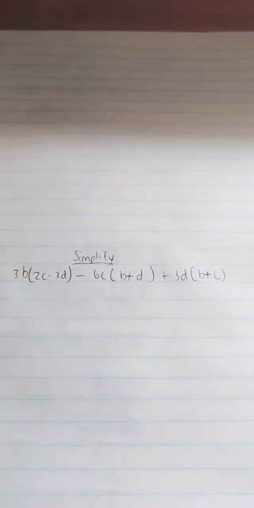Once again, the instruction is that we need to simplify.